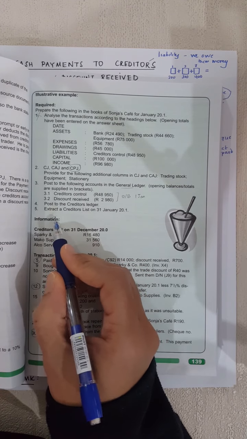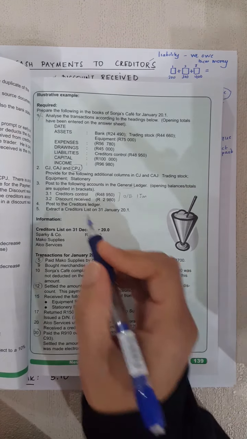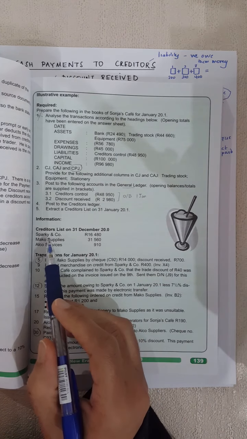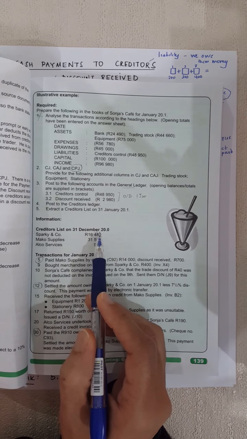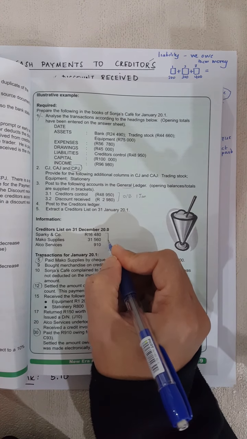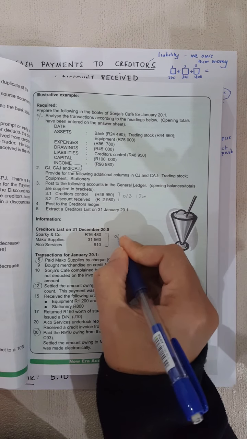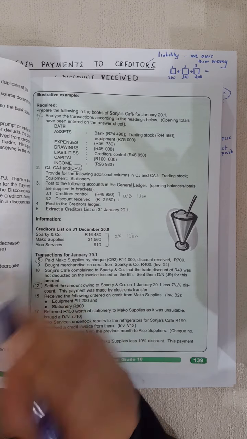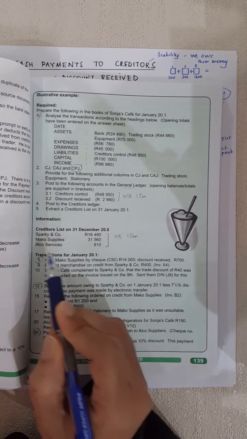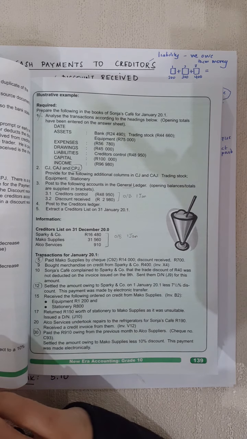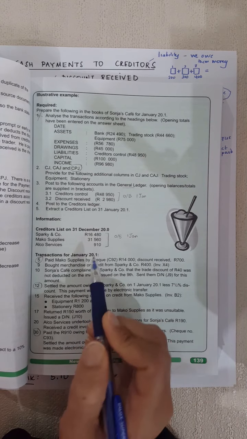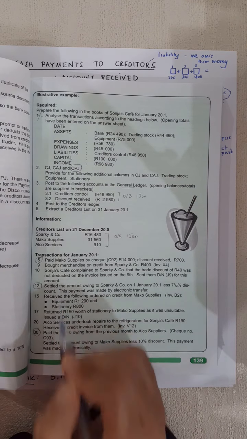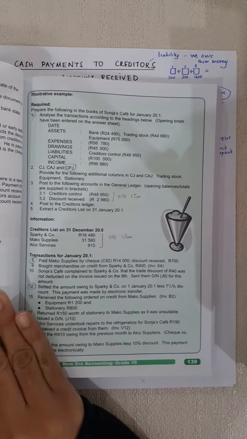Post to the creditors ledger and then extract the creditors list. And always when you see a creditors list, you must remember that those two balances should be the same. Okay, so now here's your information for your creditors list on the 31st of December. So what would this mean here? In my creditors ledger, this would be my opening balances on my 1st of January, which means I owed Sparky and Company invoices from the previous months, and Mako Supplies 31560 from the previous months, and Alco Services from the previous months. And now I am going to have to take these transactions into account for January, right? So let's follow the first transaction.